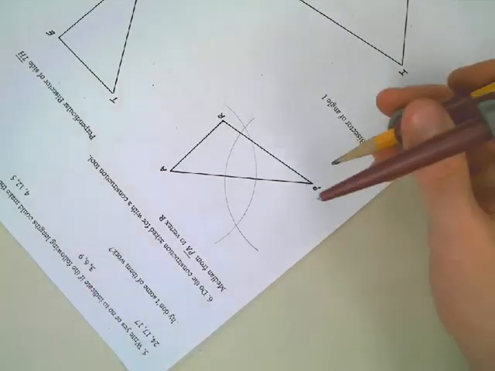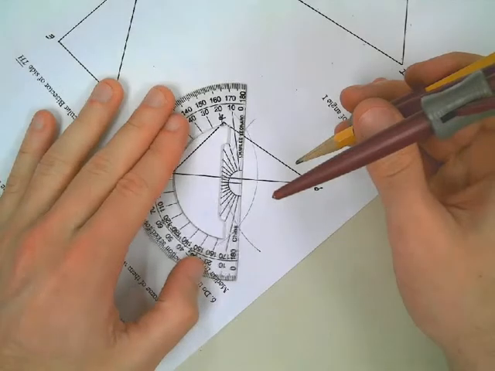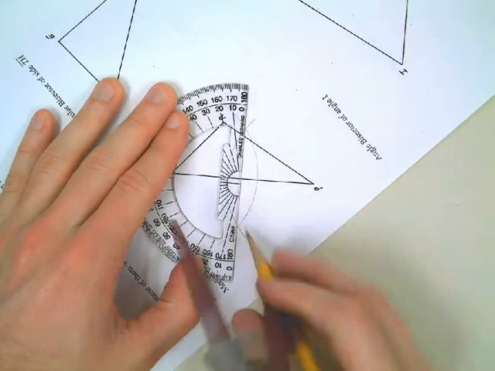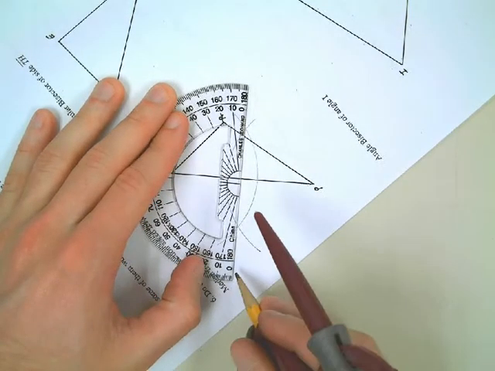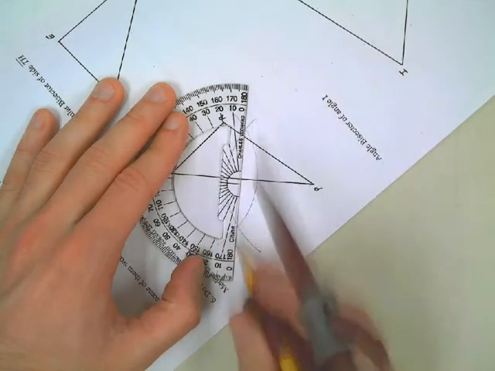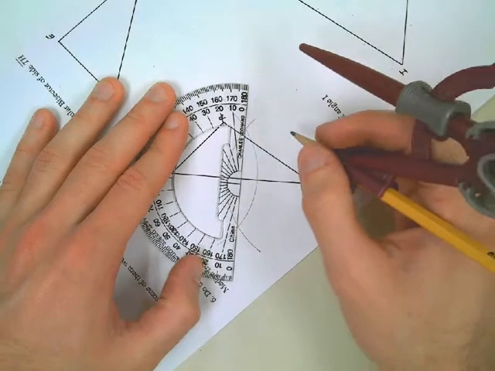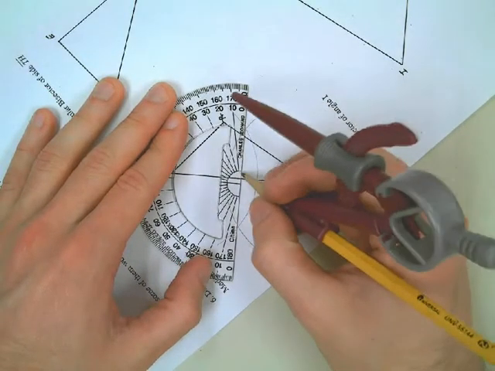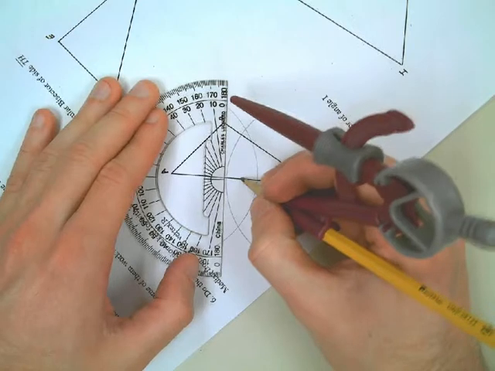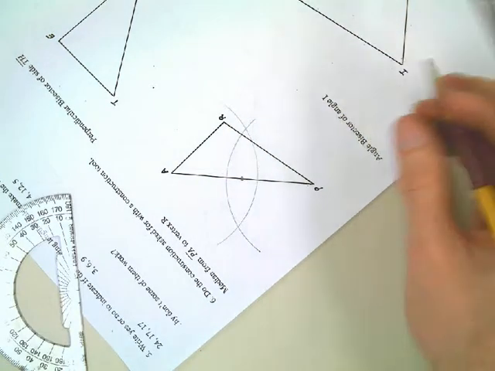Now, I do not actually draw the segment here, right? If I did this, what would I be drawing? A perpendicular bisector. I don't want that. I just want the midpoint. So we're just going to mark the little side right there with a point. Okay? So that finds the midpoint.